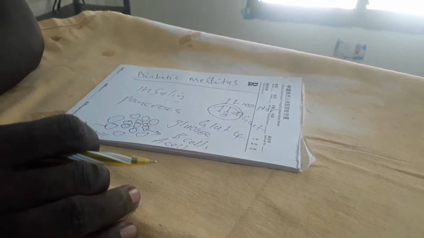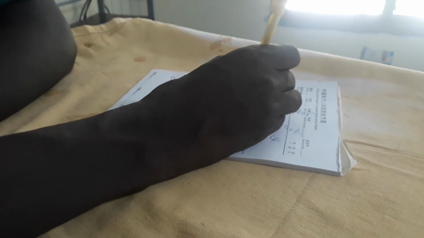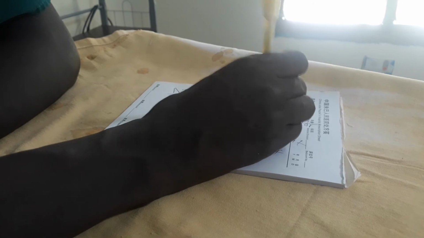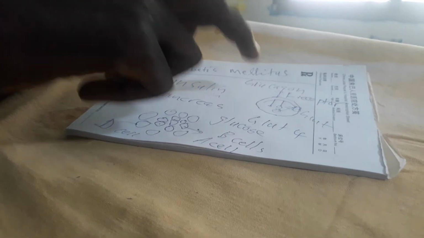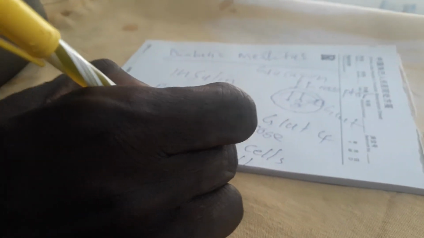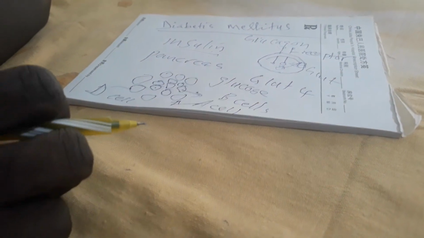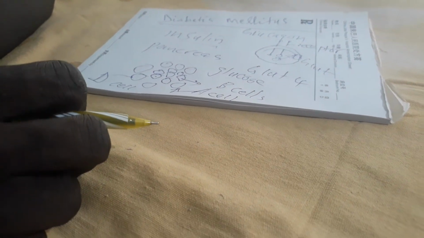During fasting, the other hormone will take place, and this hormone is called glucagon. This hormone is produced by the A cells, and I'm going to talk about these two important hormones, insulin and glucagon. So during fasting, glucagon also has receptors on the cell membrane.